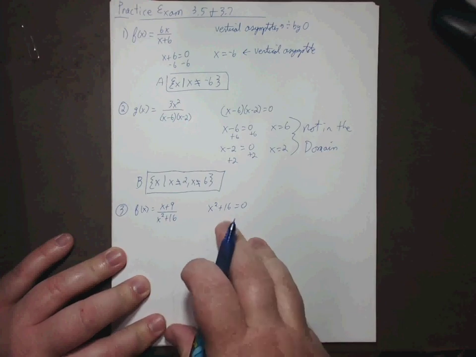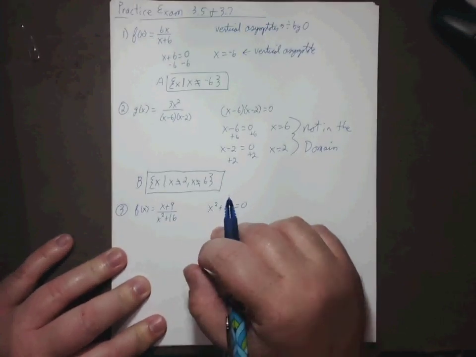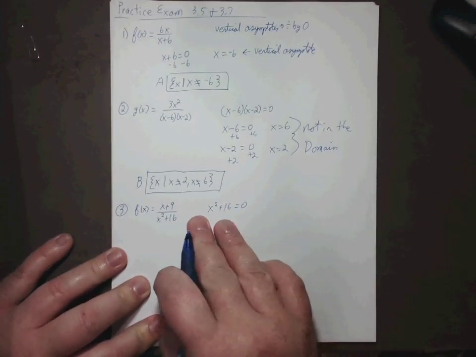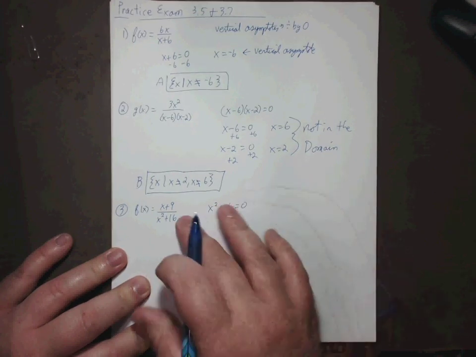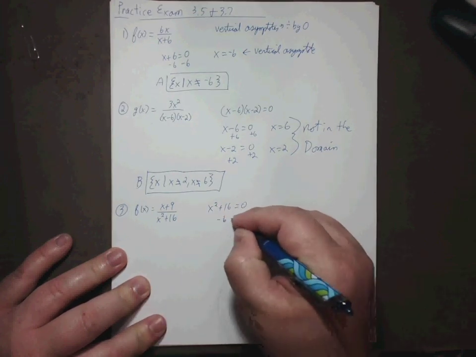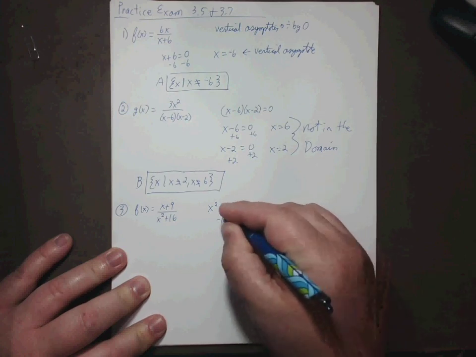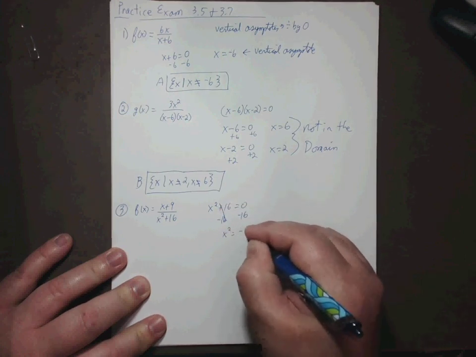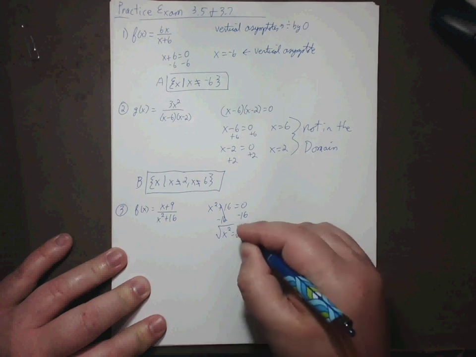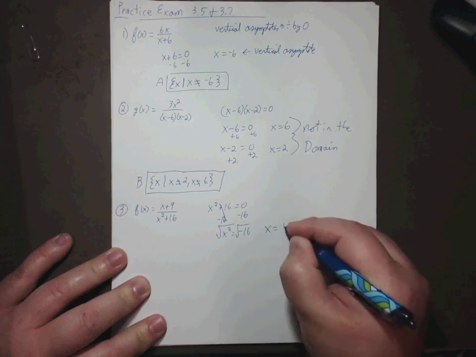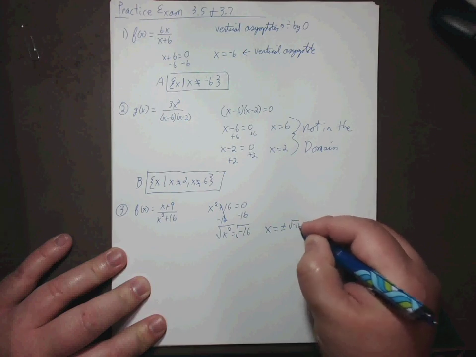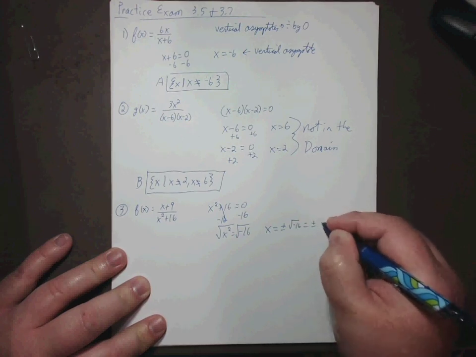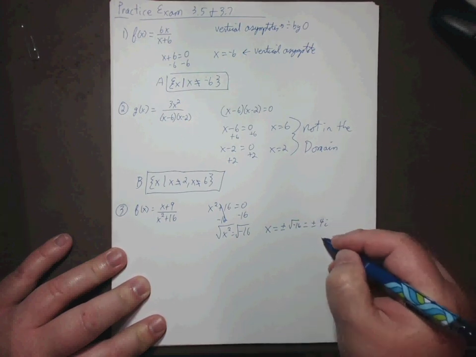You would try to factor this. The problem is this can't be factored, because it's not a difference of 2 squares, that's a sum of 2 squares. So if you just tried to solve it normally, minus 16, x squared equals negative 16, you take the square root of both sides, you get x equals plus or minus square root of negative 16, which is plus or minus 4i.